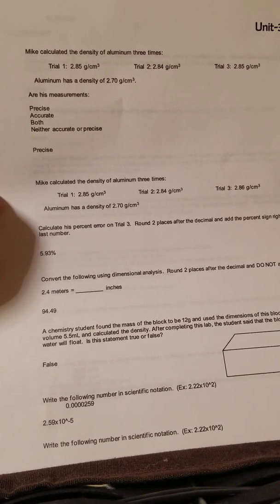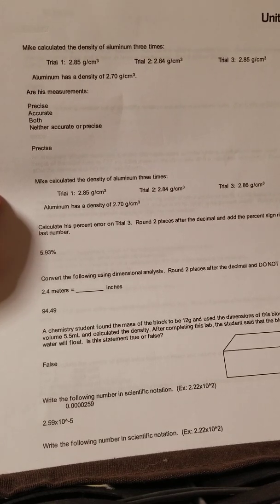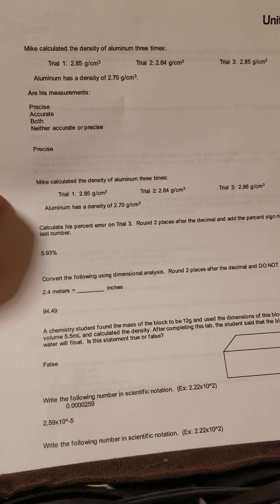Okay, here's the quiz. We went over it together in class. I'm going to go ahead and take pictures also and post it on Blackboard.